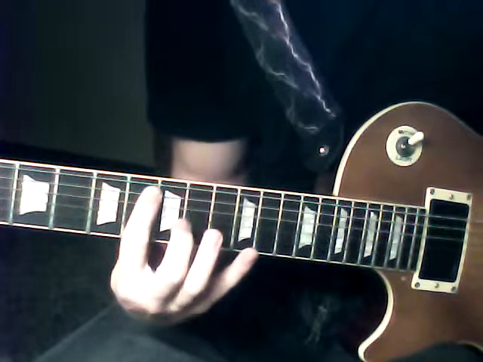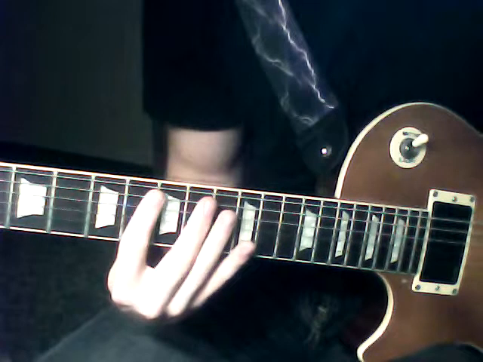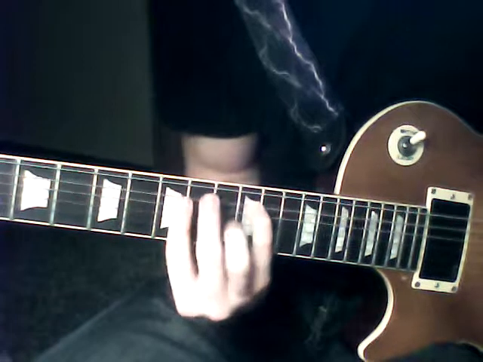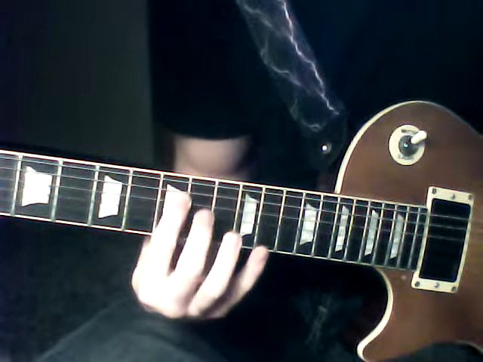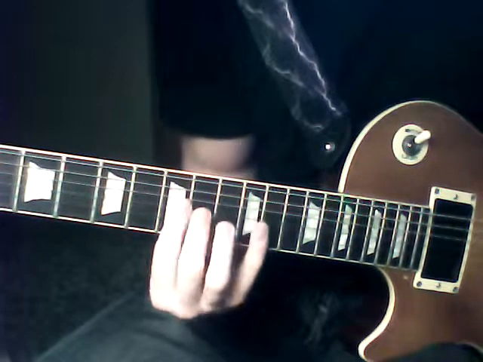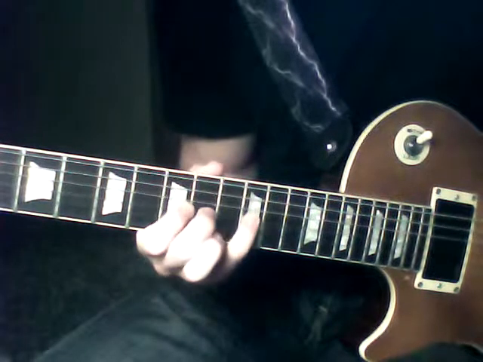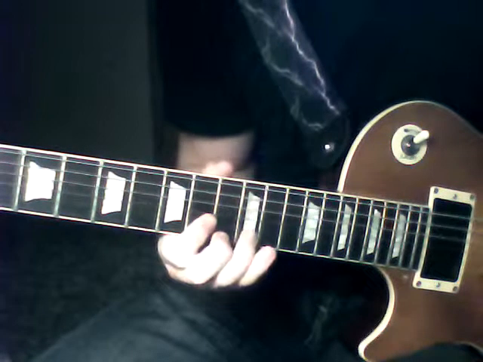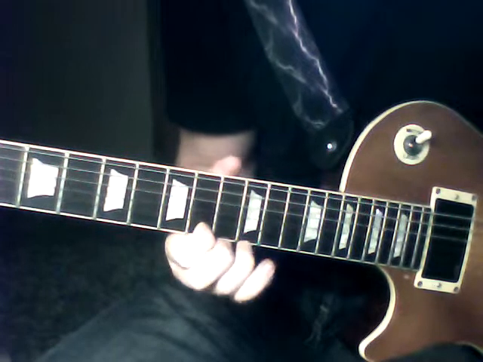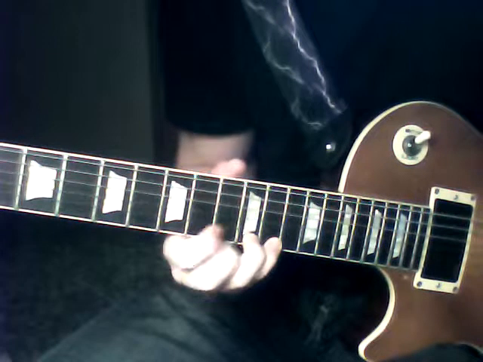A string, and then 10th fret of the A string, and then 12th again, and then 9 on the D string, 10, 12, 9, 10, 12, 10, 12, 13, 10, 12, 13.